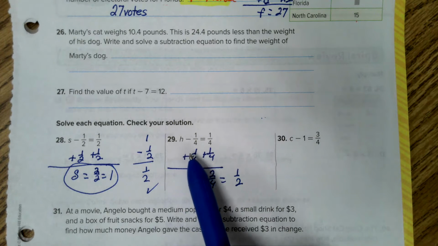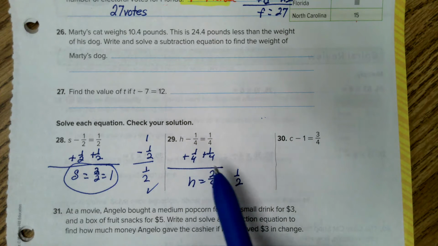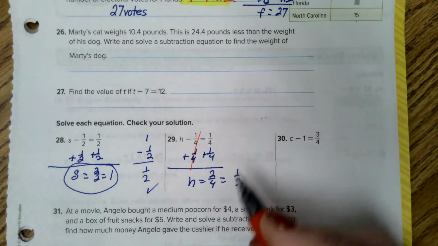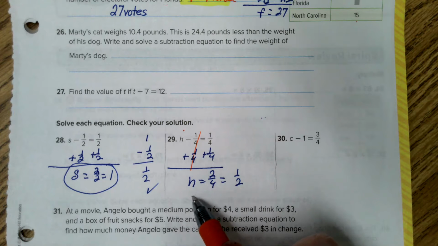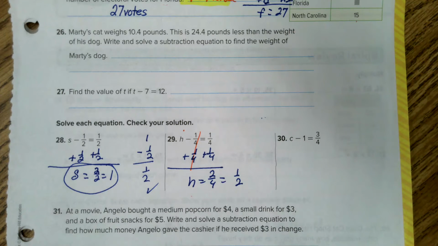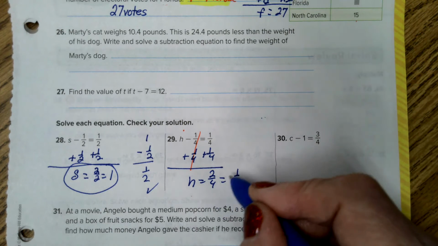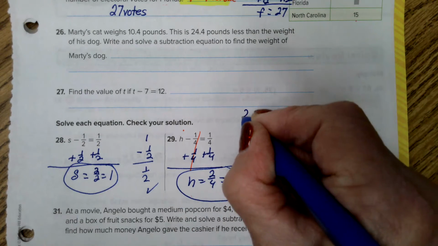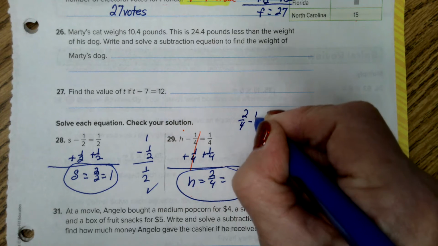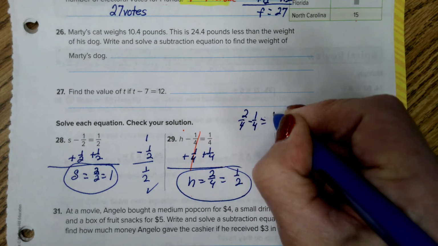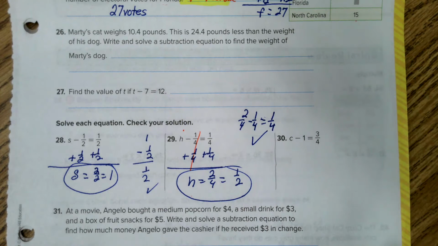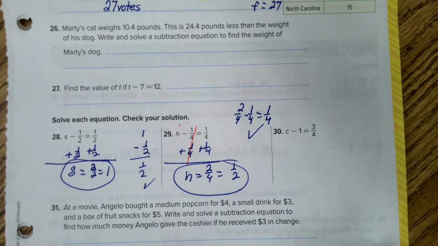Let's look at number 29. To undo subtracting 1/4, you will add 1/4 to both sides of the equation to balance it. It cancels this out. Bring down the H. H equals 2/4 or 1/2. I'm going to use 2/4 here when I replace the variable H. Does 2/4 minus 1/4 equal 1/4? Why, yes, it does.